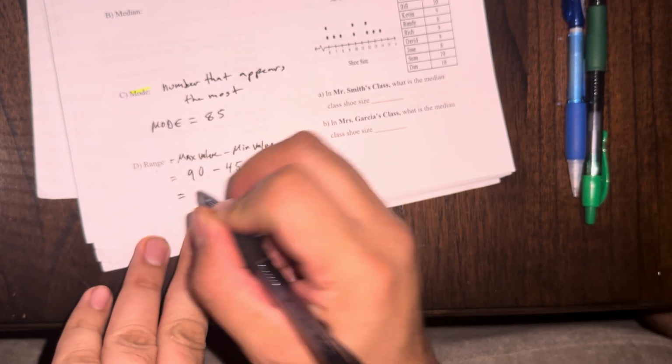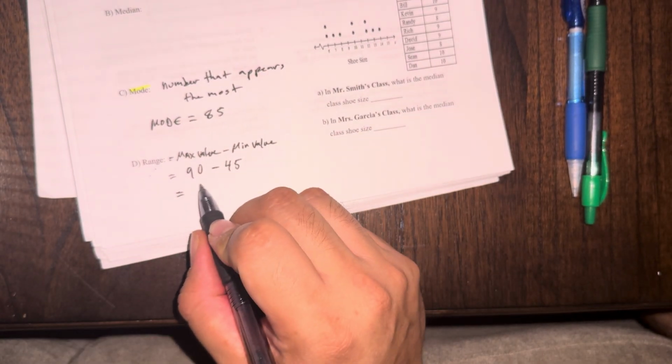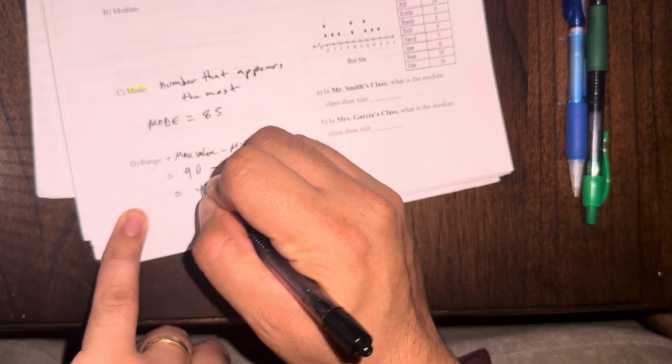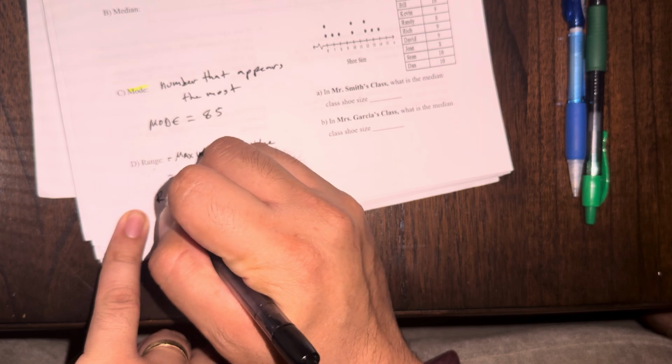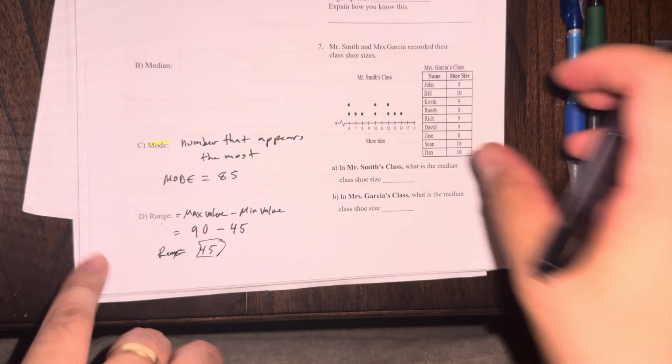If you have your calculators, you can use that to calculate it, or you can just do some mental math. 90 minus 45 is 45. So the range is 45.